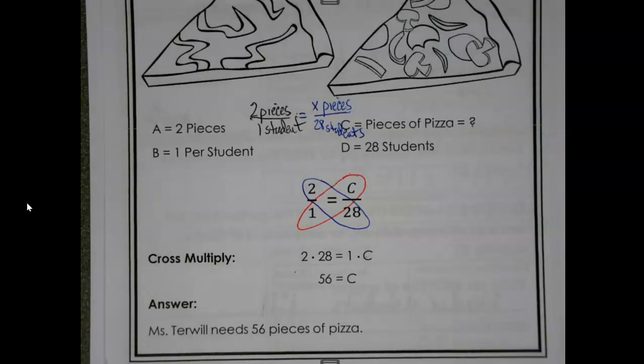Let's say there were 8 pieces in a pizza. That'd be a whole other proportion that Mrs. Turtle would have to do to figure out how many pizzas she needs to order. But that's where you can actually use these things in a real world situation to figure out how this is going to set up.